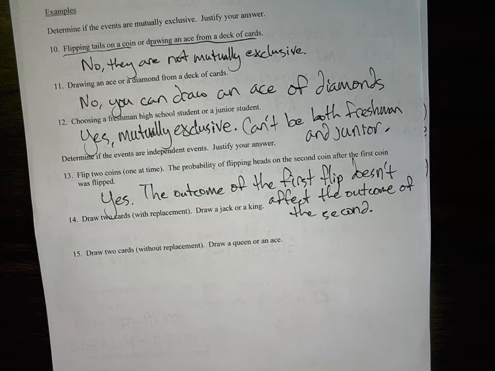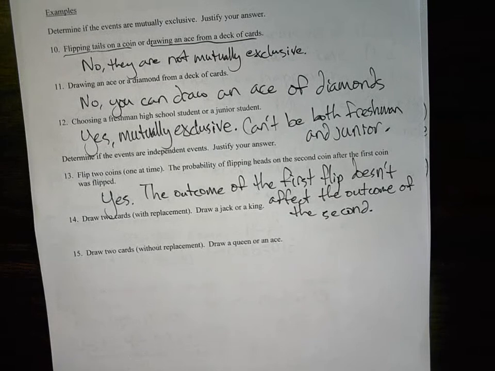So would these be independent events? What does it mean by replacement? So I draw the first card out, I look at it, know what it is, put it back in. So I don't leave it out. So drawing 2 cards with replacement, does the first drawing of the card and replacing it affect the probability of the second draw? No, right?